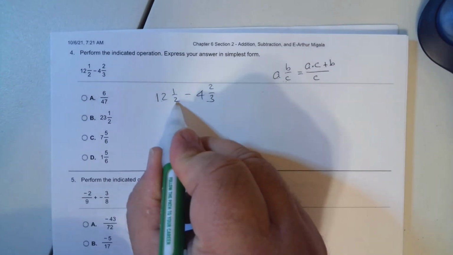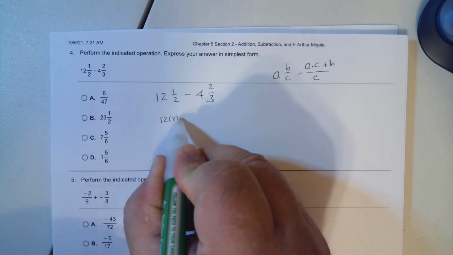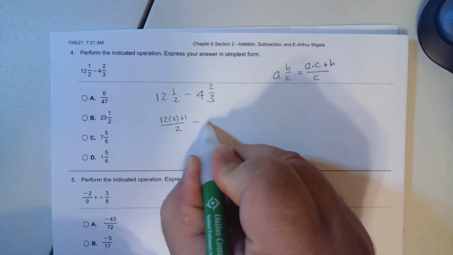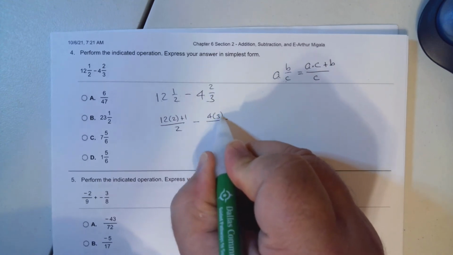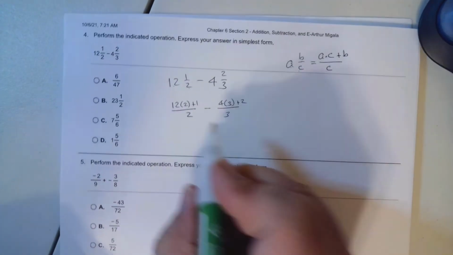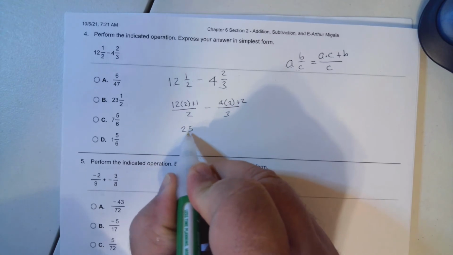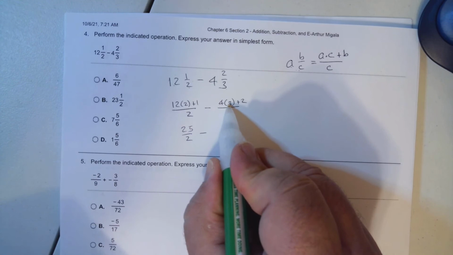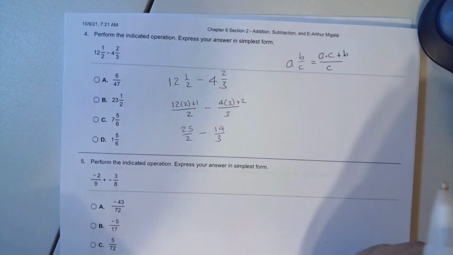12 times 2 is 24. So it's 12 times 2 plus 1 over 2. 4 times 3 plus 2 over 3. 12 times 2 is 24 plus 1 is 25 over 2. 4 times 3 is 12 plus 2 is 14 over 3.